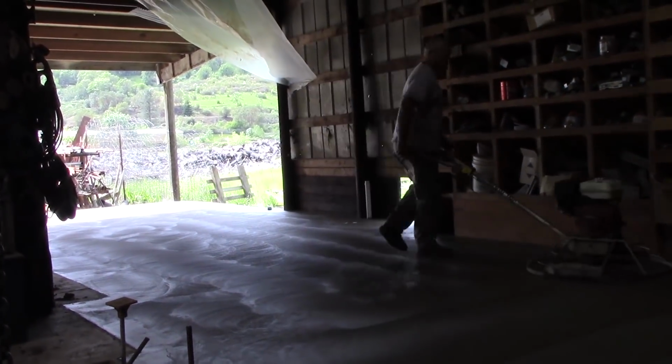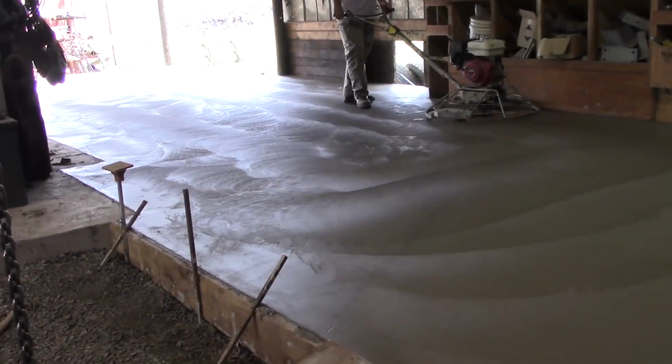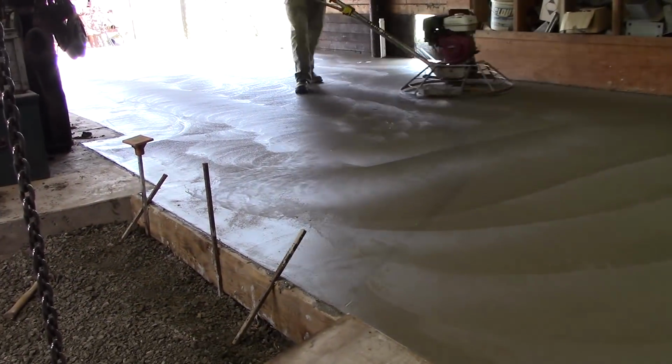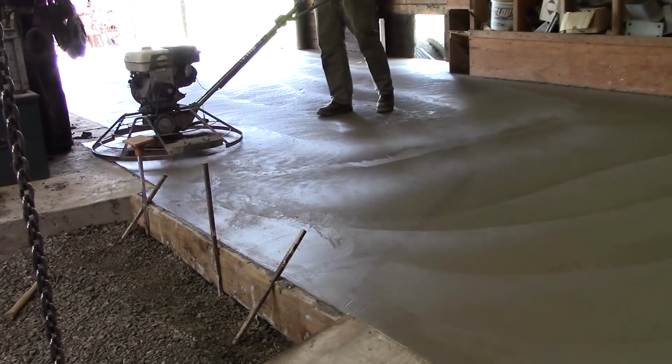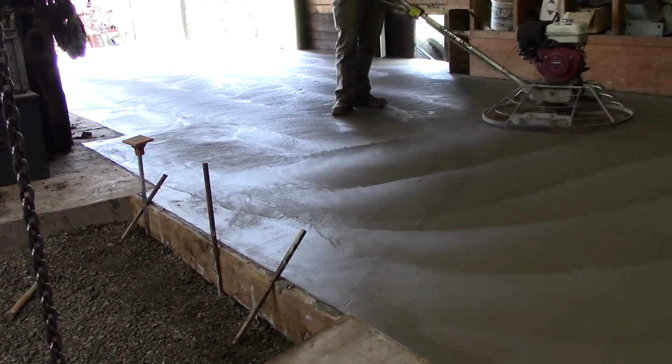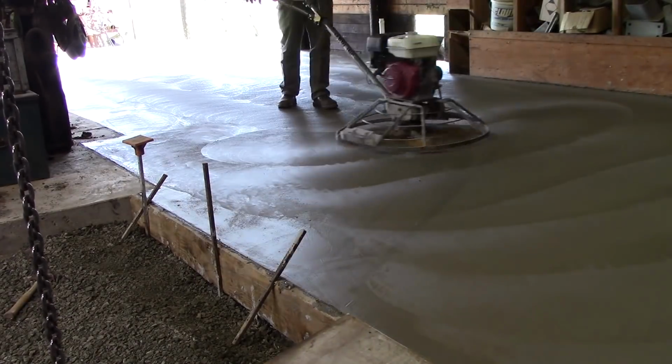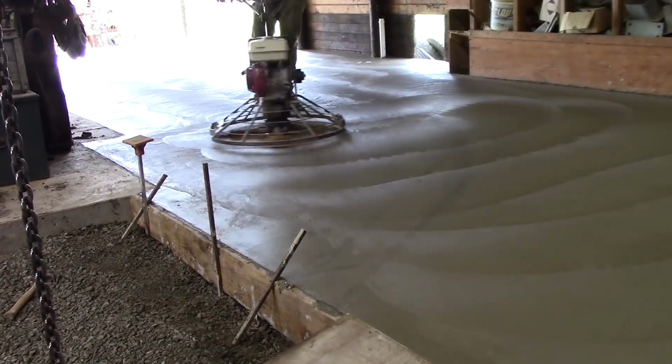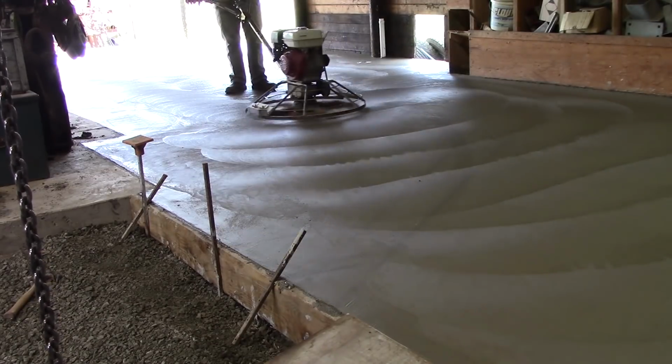You've got two things you can control on a power trowel: how fast it's spinning and the angle of the blades relative to the work. In general, the harder the work, the harder the concrete gets, the faster you spin it and the steeper the angle on the blades.